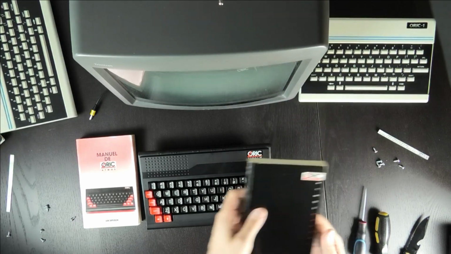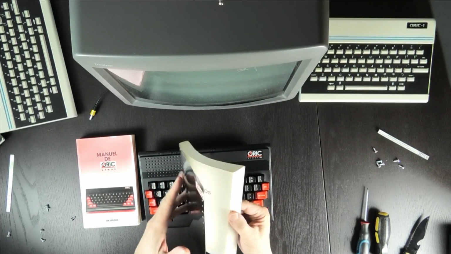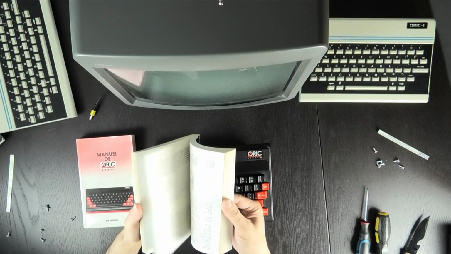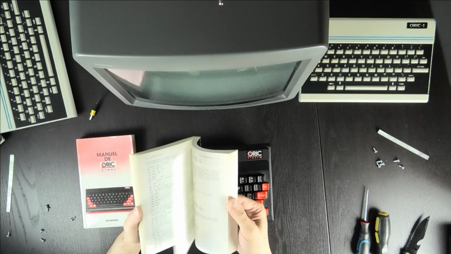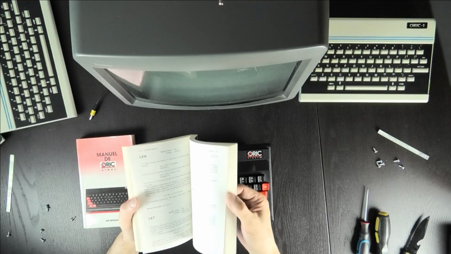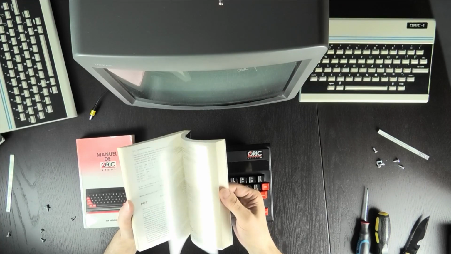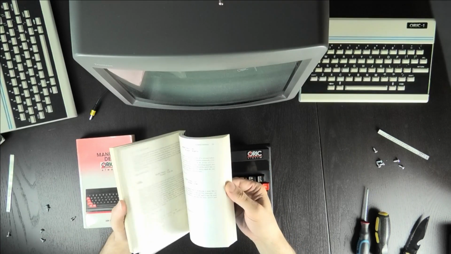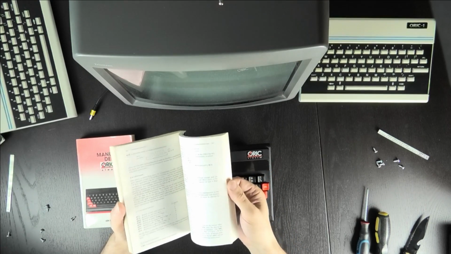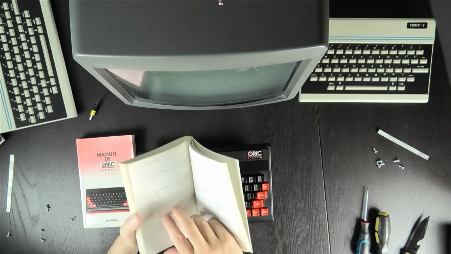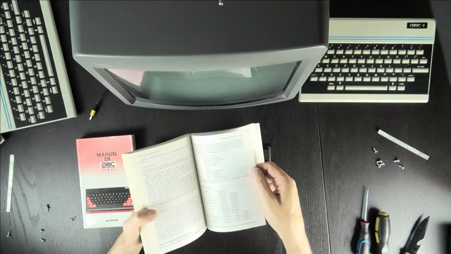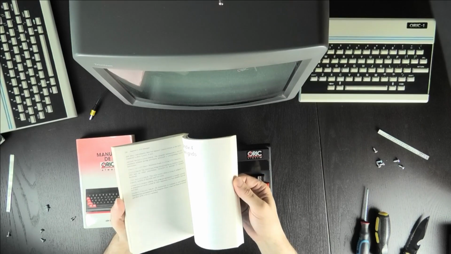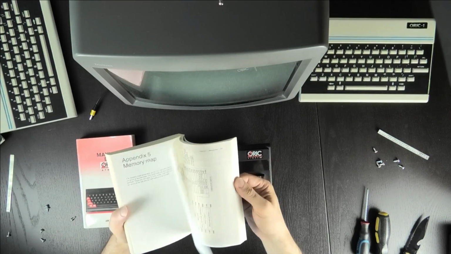That one is the British user manual, which is very good, very usable, with very good explanation of the language. I think it's one of the best books I had for learning programming. It goes to assembly language, memory map, things like that.